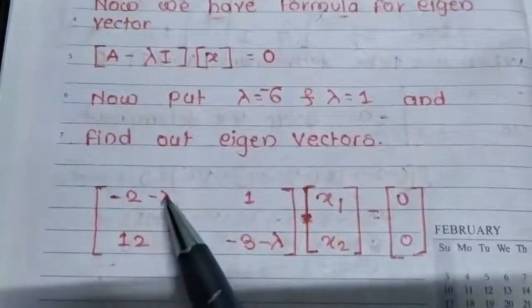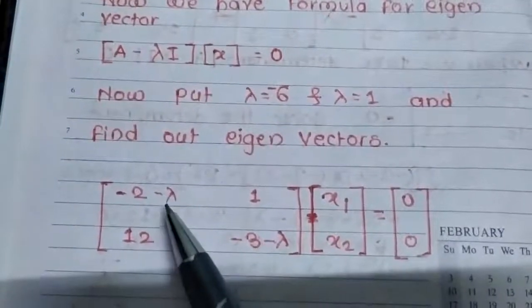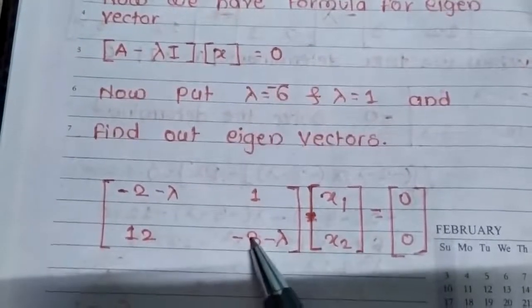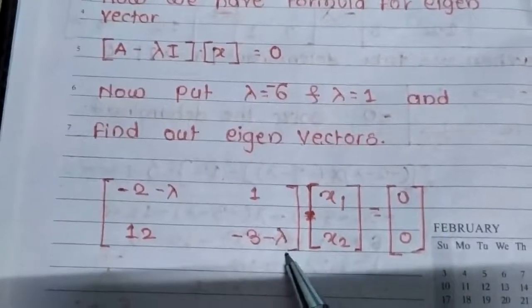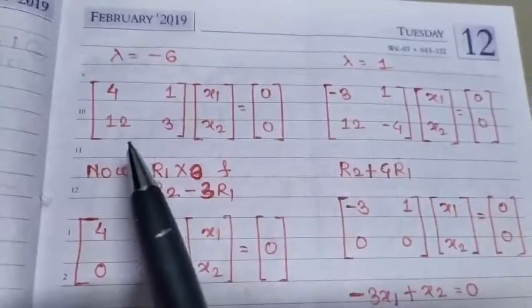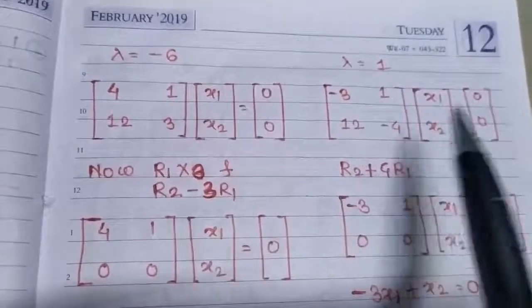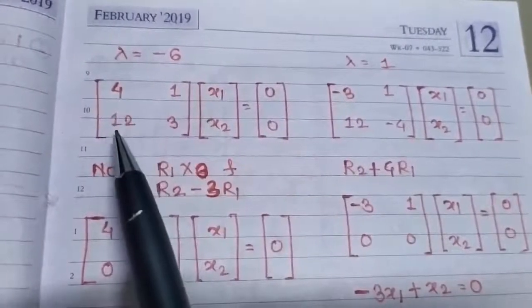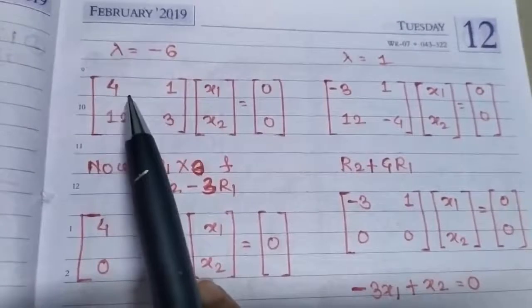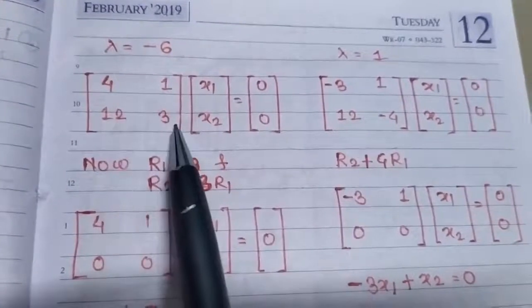When lambda is equal to 1, minus 2 minus 1 means minus 3, and minus 3 minus 1 means minus 4. Now we get this matrix. See, 12, 3, 4 into 3, 1 into 3 get cancelled.